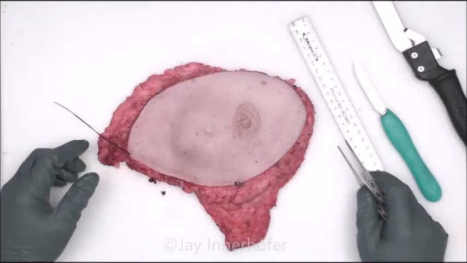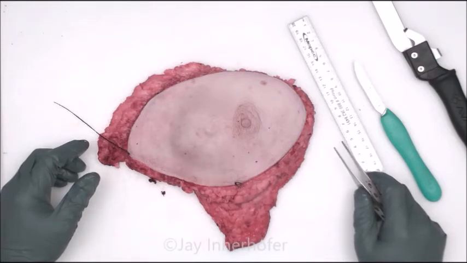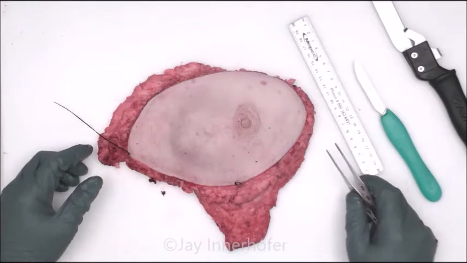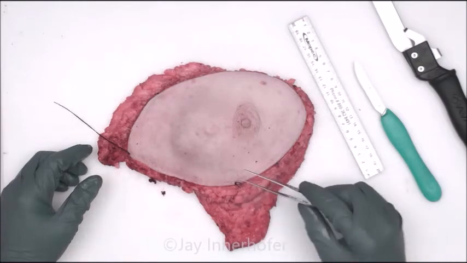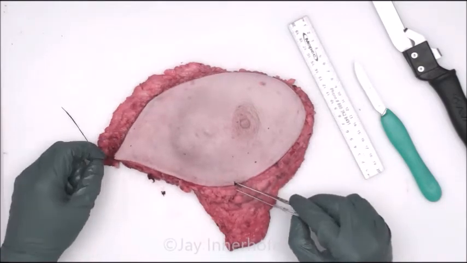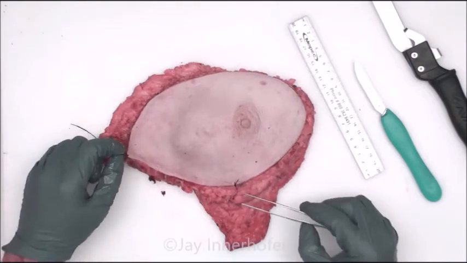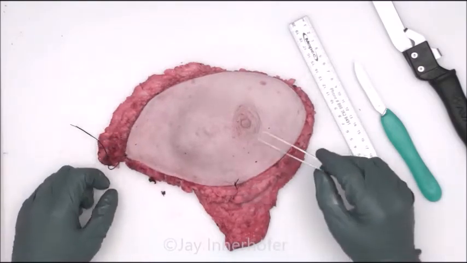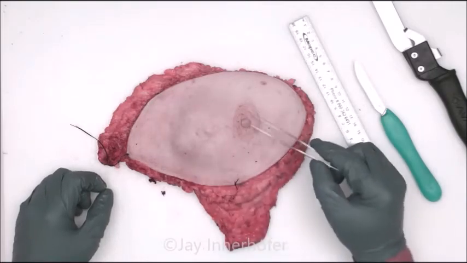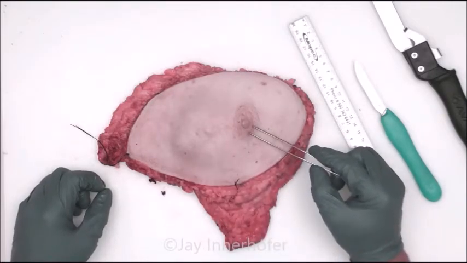This is a grossing tutorial video on how to process a left simple mastectomy without nodes for tumor. So we're looking at the anterior surface of the left mastectomy. We've got orienting sutures here and here, which are designated as short superior, long lateral. We have a fairly large skin ellipse here with the nipple here, areola here.